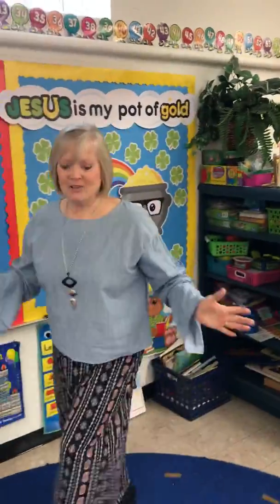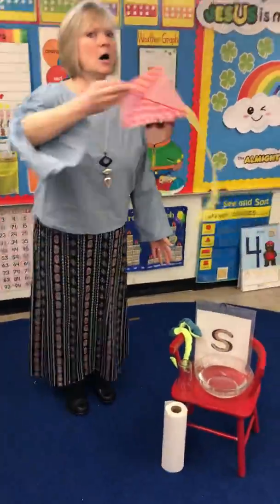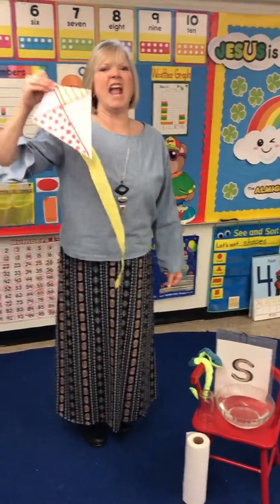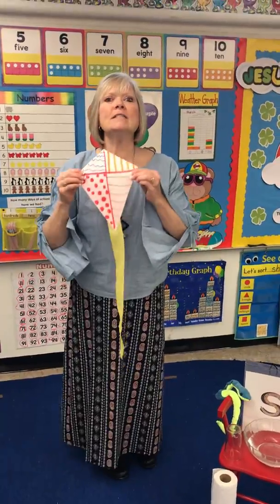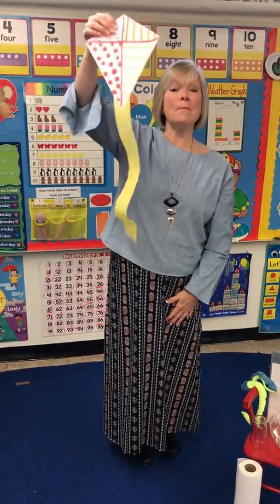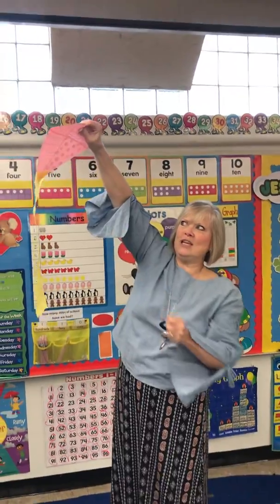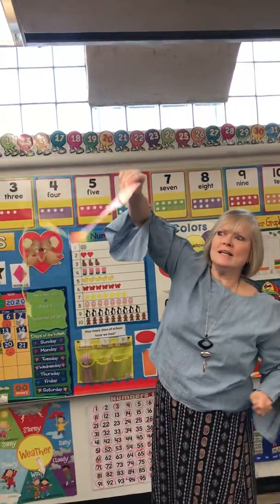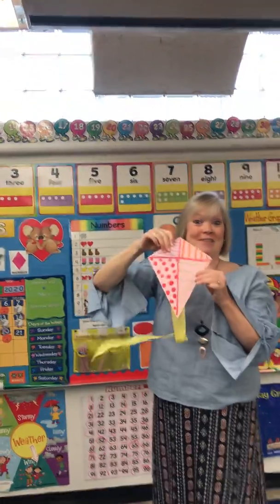Okay, let's look right here. By the way, here's my kite. A kite will not fly without air that is moving. Air that is moving is called wind, right? We need the wind to lift this kite up, up, up, up, up in the air. And usually a kite has string, so you can hold it and it won't blow away. You're hanging on to the string.